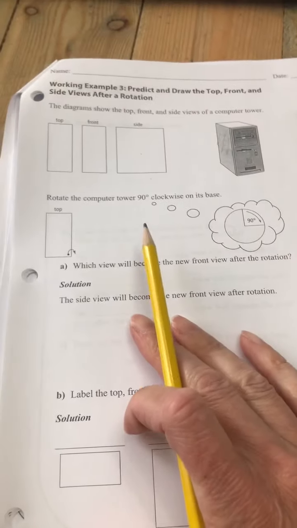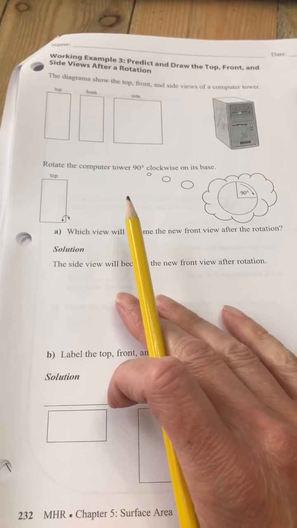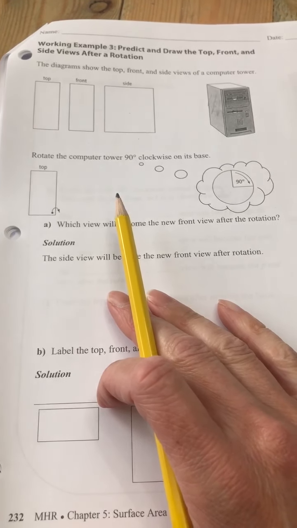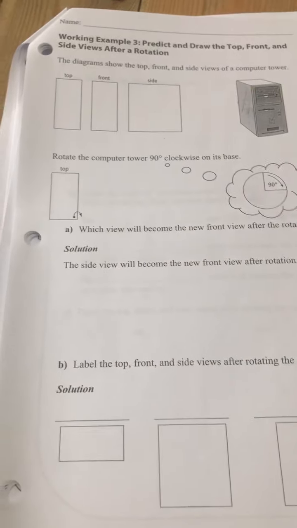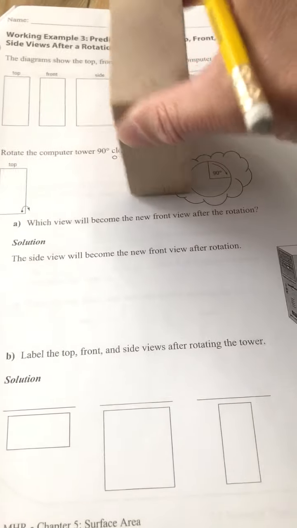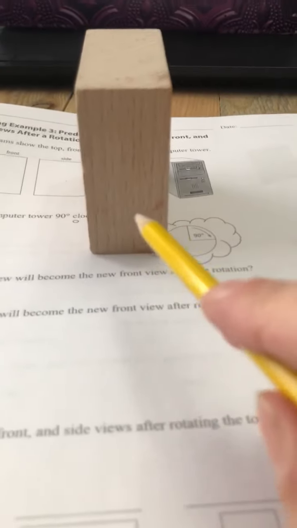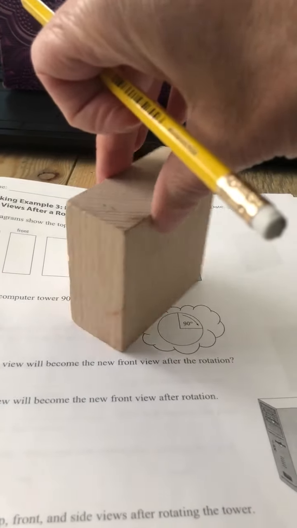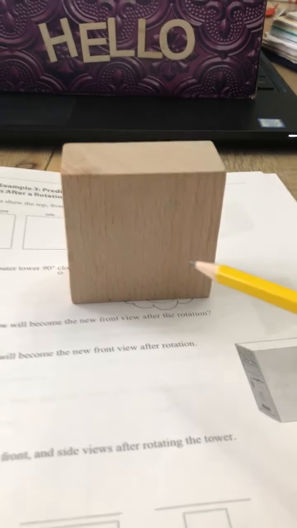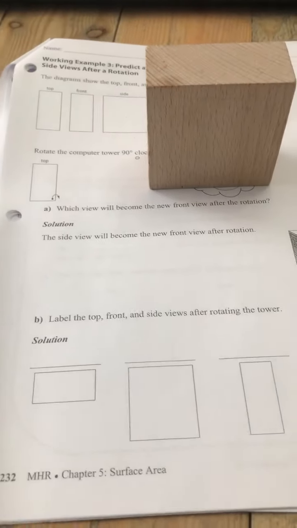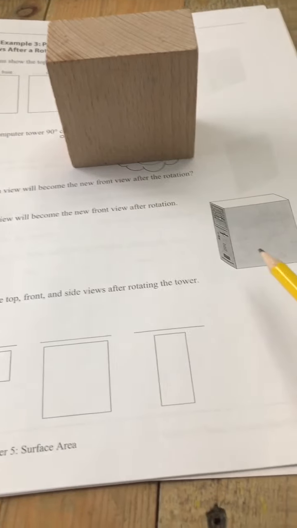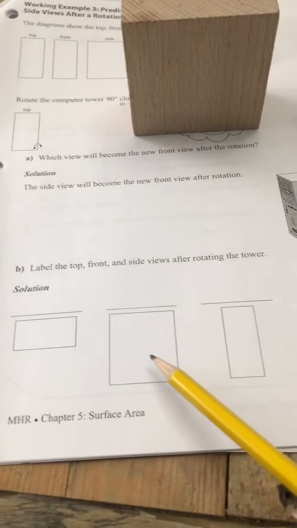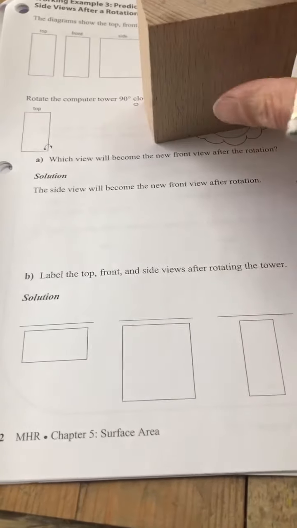Okay, this is going to ask you to rotate the computer tower so that it's 90 degrees on its base. So we're taking it like this. So this was the front view before, and it's telling you to rotate it like this so that this is now the front view. Okay, and then it's asking you to label which is the front, the side, and the top. All right.